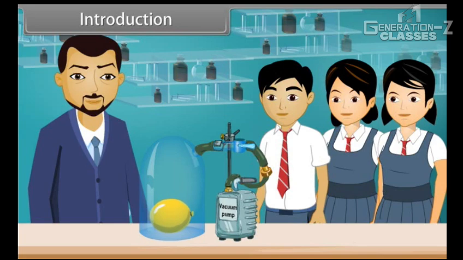One student curiously asks, "Sir, will you please explain how this process works?" "Sure, Varun. This is an example of kinetic theory."